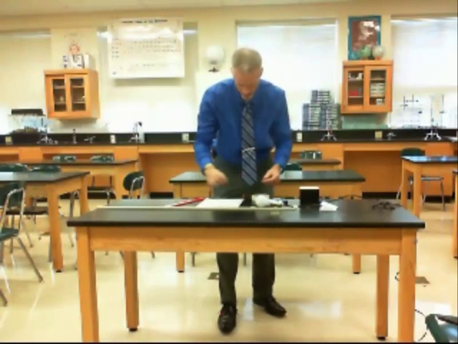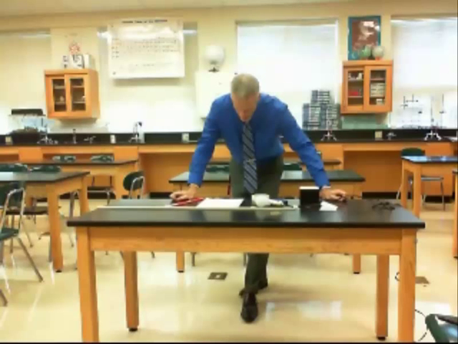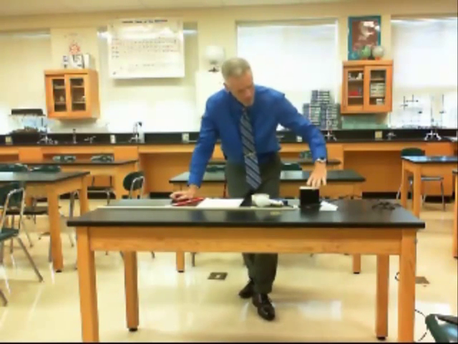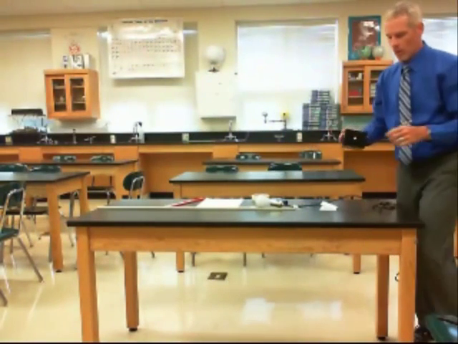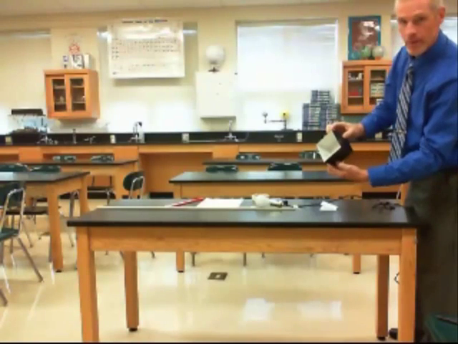Okay. The next step is to measure from the front of the box, the end with the hole. So you'll notice there's this box, and this box actually has a hole at one end and it's solid on the other.